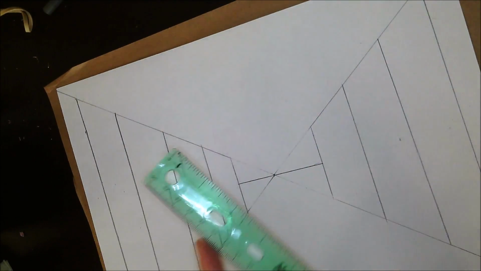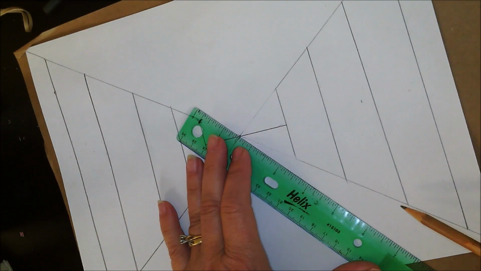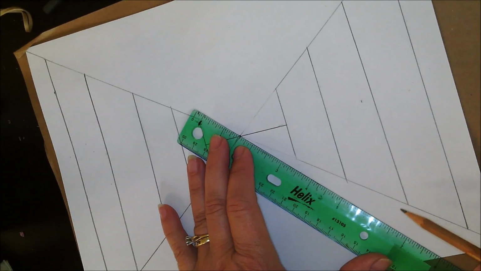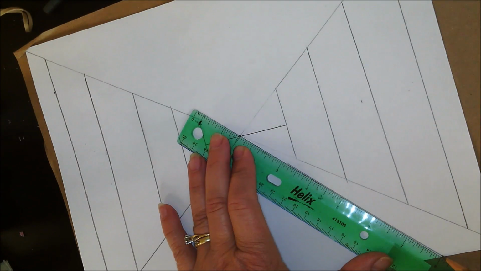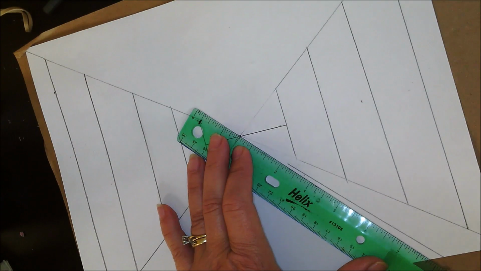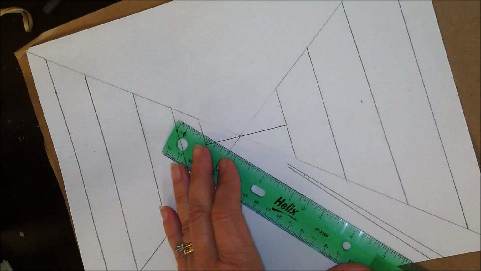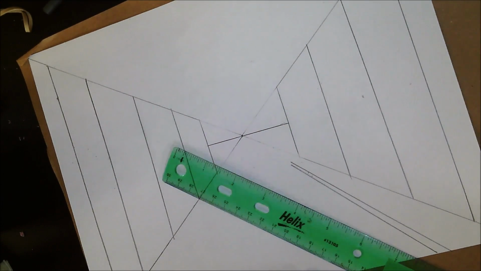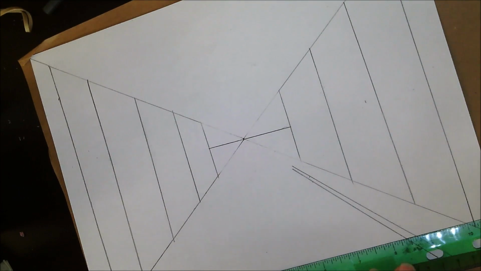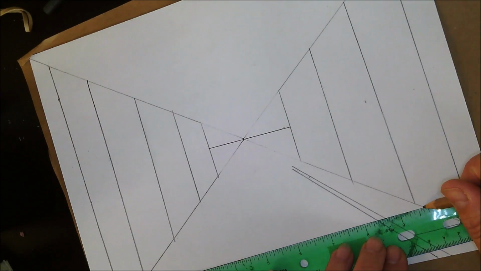Now, in front of the line here, I'm going to put my ruler on the vanishing point, and I'm going to draw a line in front of the diagonal on the bottom. And then I'm going to draw another one very close to that one that stops up here. This is going to be a sidewalk. Now the cracks on a sidewalk go across the paper like the horizon line.